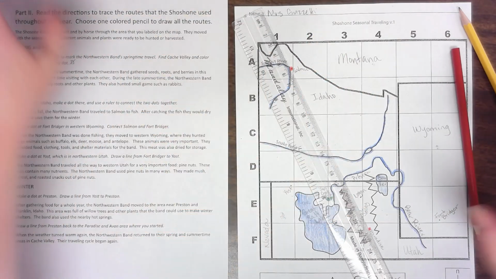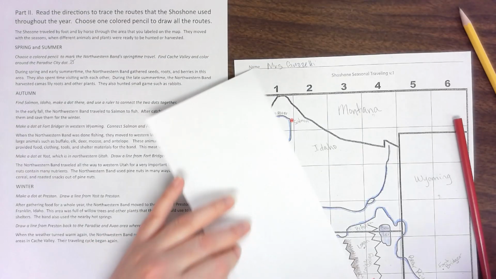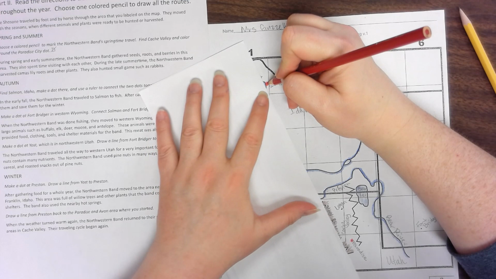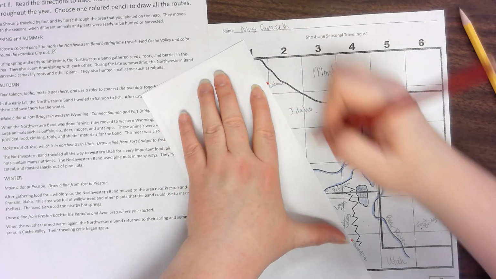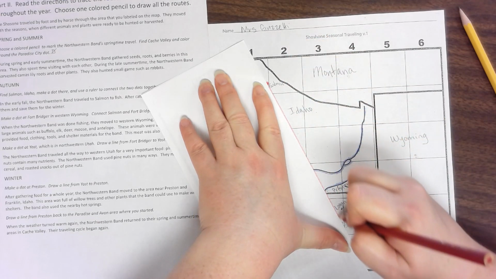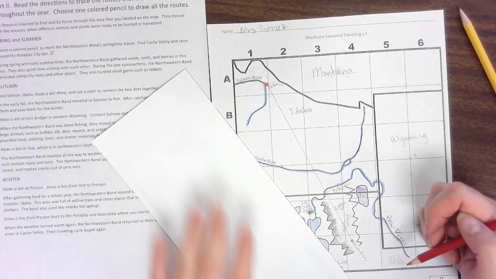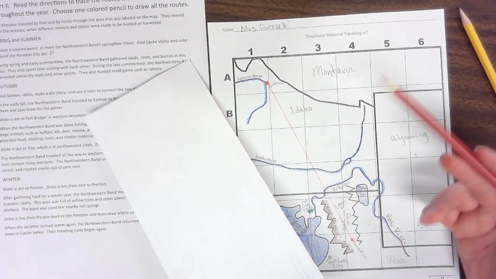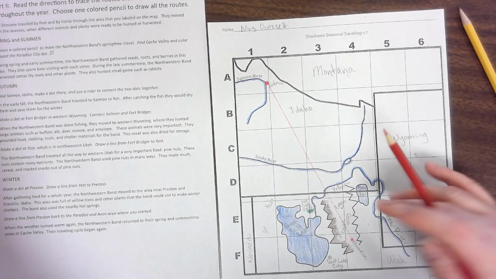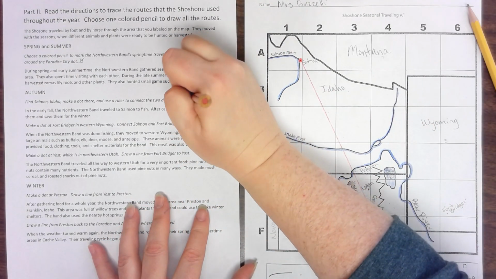Now, if I didn't have a ruler, it would look like this, because I'm using the fold, and I would say, hey, there's Paradise down here, here's Salmon, and I'm just going to connect those with one line, just like that. So see how that works without having a ruler? So we just connected those two dots together.